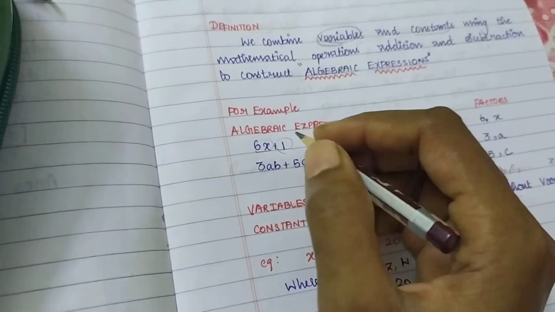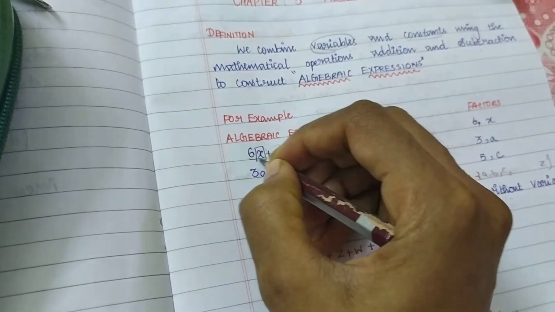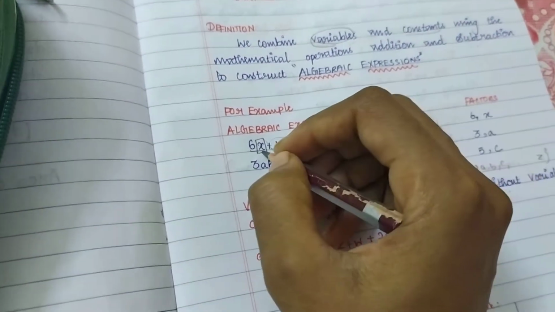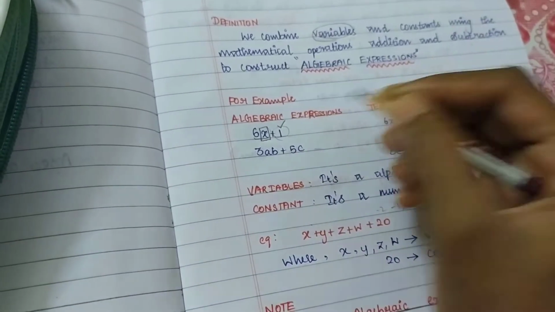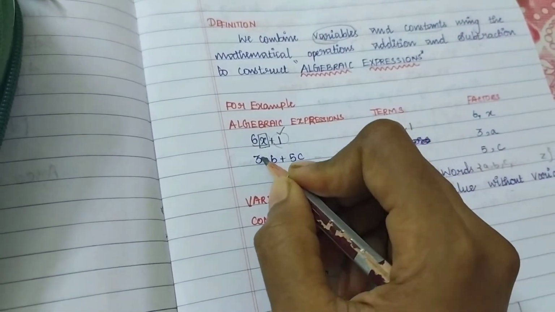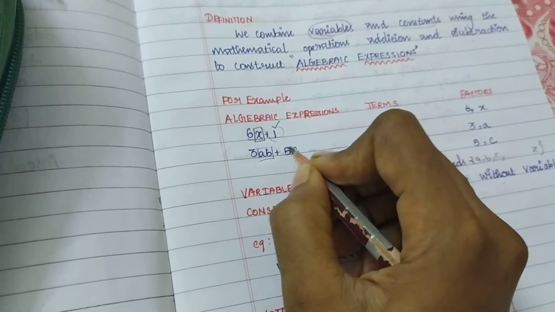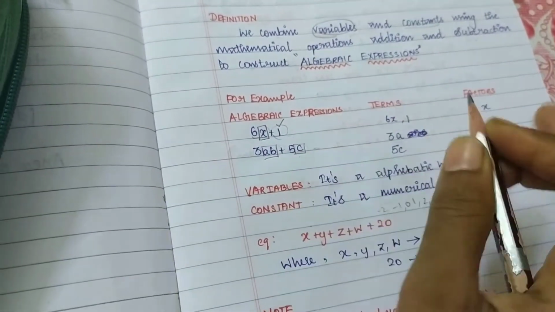Okay, which one is a variable? x is a variable, because that is an alphabet letter. Which one is a constant? 1 is a constant. That's okay. So in this place, a and b are variables, c is a variable. I am having 3 variables.